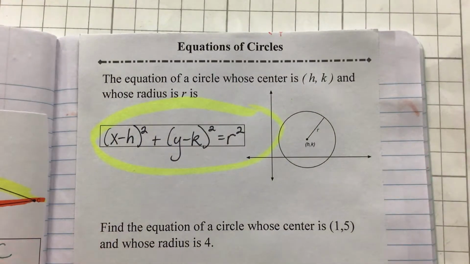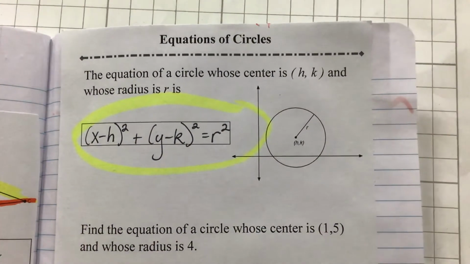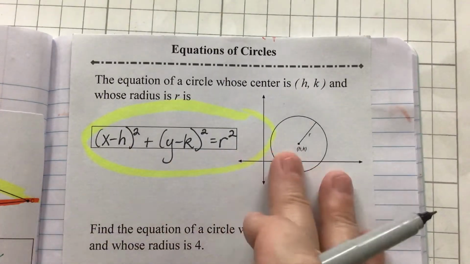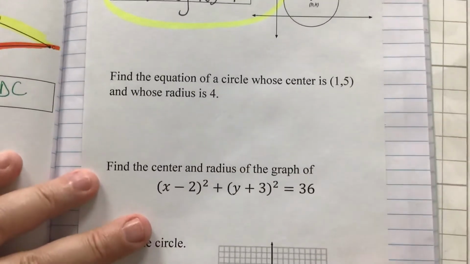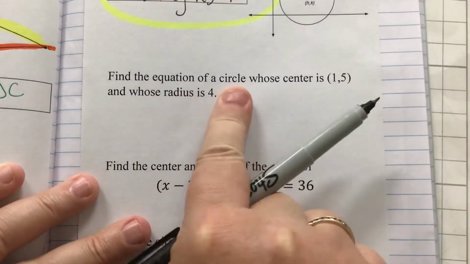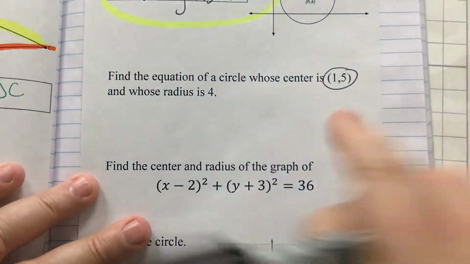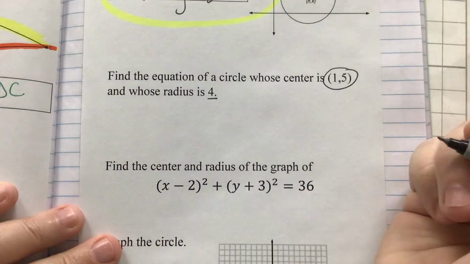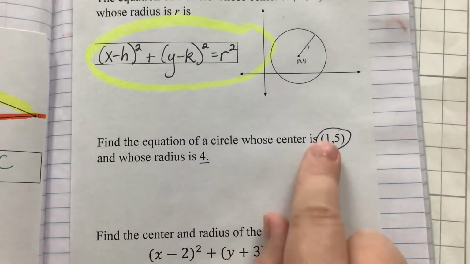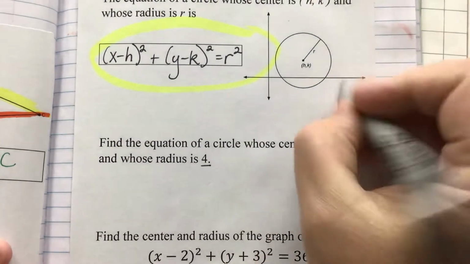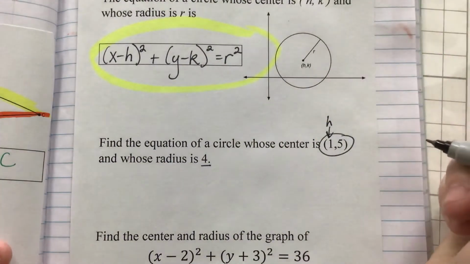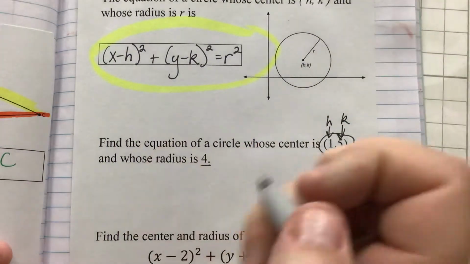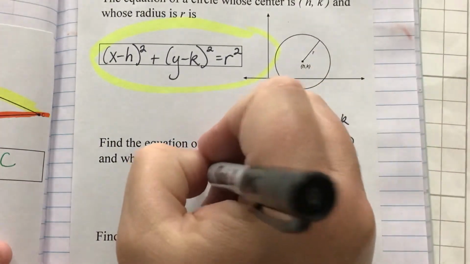Okay, so let's take a look at my example. So we're going to go back and forth here. Does everybody have this written down first? Okay, so this example says find the equation of the circle whose center is 1 comma 5, and the radius is 4. So I'm just going to plug in, which one is my h? 1. This goes in for h. Which one is my k? 5. And then for r, I'm going to plug in 4, because it says the radius is 4.